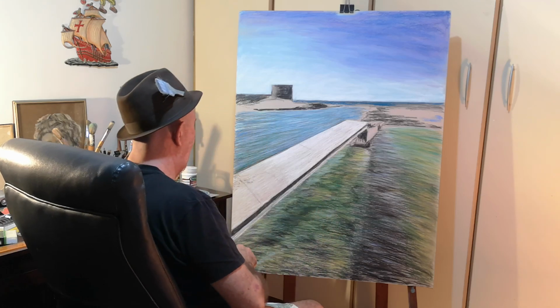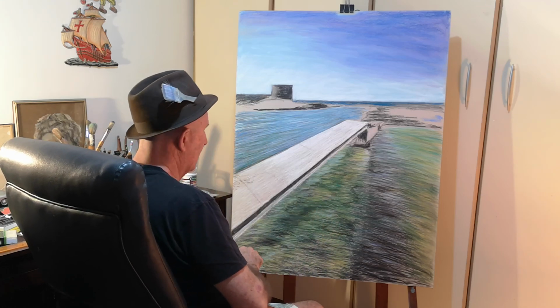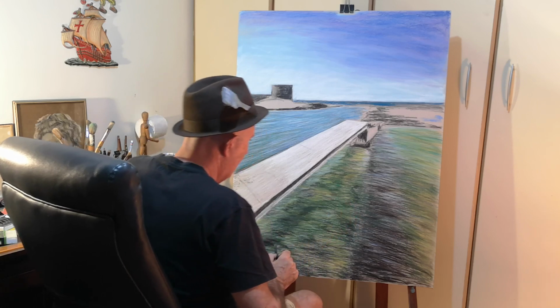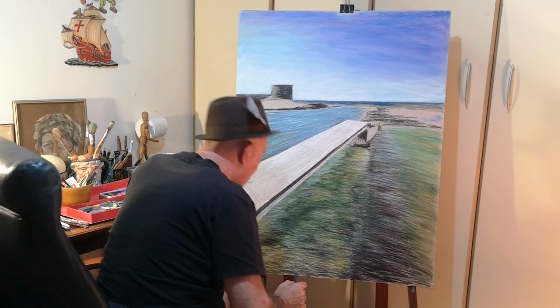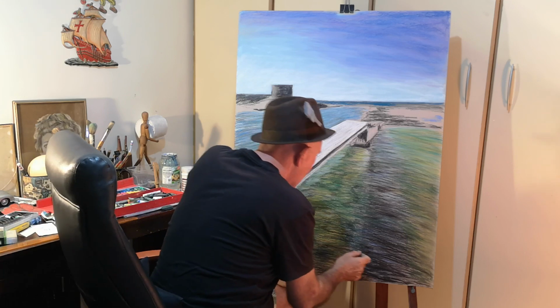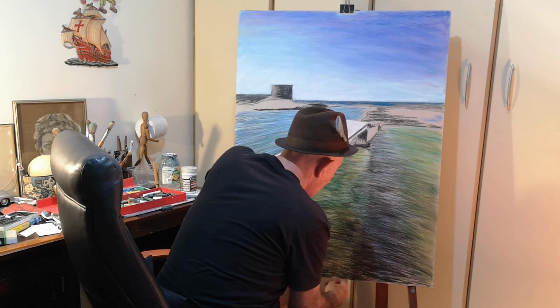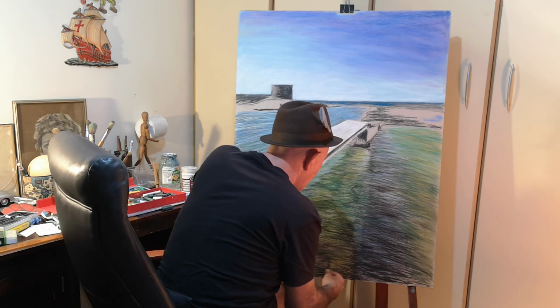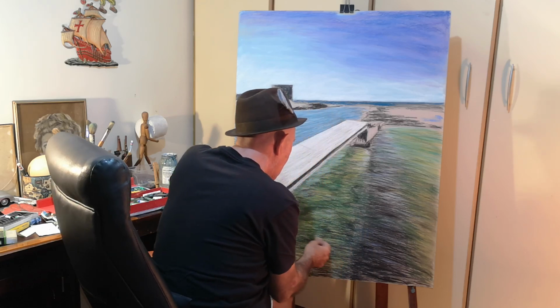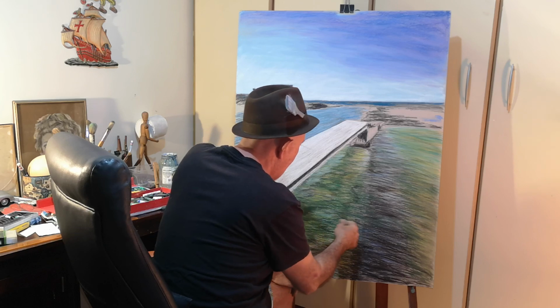So I'm just holding the compressed charcoal very lightly in my fingertips and going over the entire surface, just bringing up a little bit of contrast here and there, selectively of course.